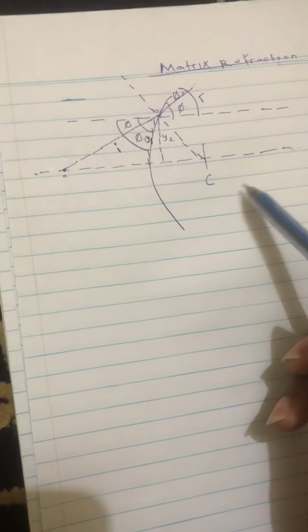Now we all know that there's a height formed here, and also there's a height formed here, such that we can call here y1 and we can call here y2. Let me write it here well, y1. Yes, so what I mean is this.